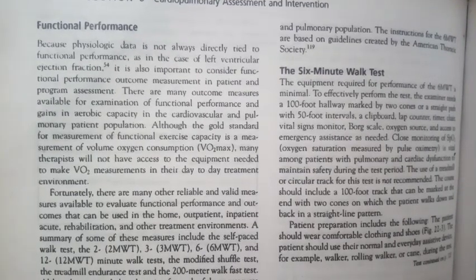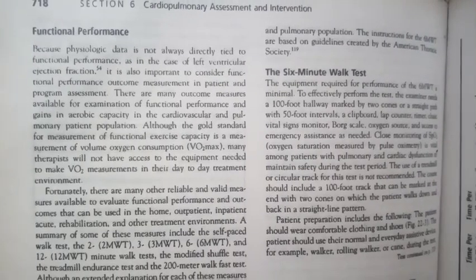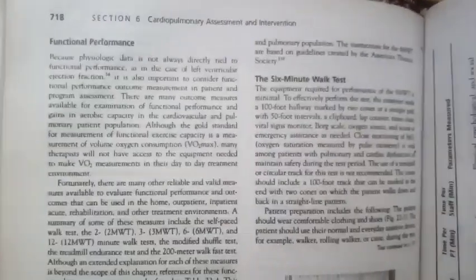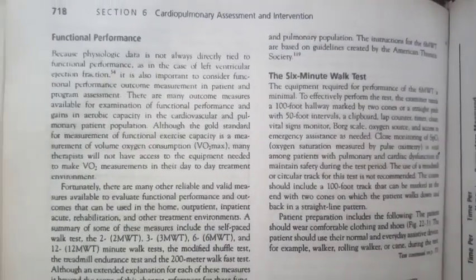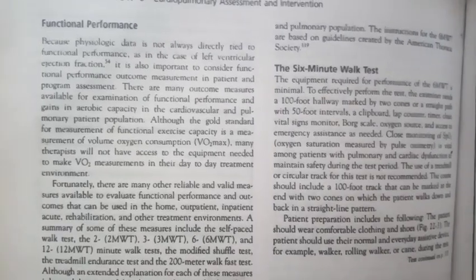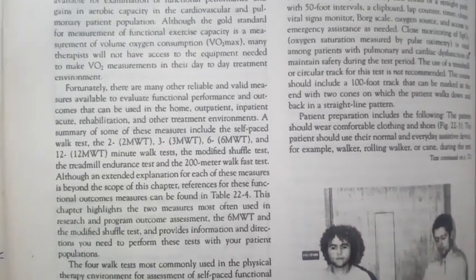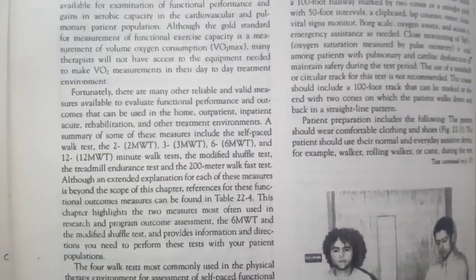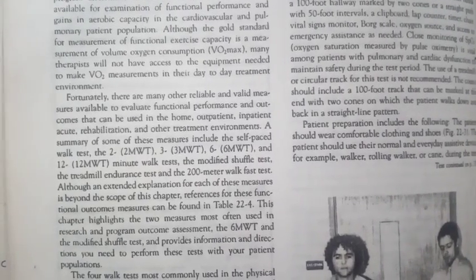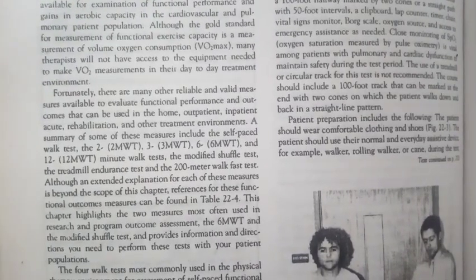The gold standard for measurement of functional exercise capacity is a measurement of volume of oxygen consumption. Many therapists will not have access to the equipment needed to make the VO2 maximum measurement in their day-to-day treatment environment. Fortunately, there are many other reliable and valid measures available to evaluate functional performance and outcomes that can be used in the home, outpatient, inpatient, acute rehabilitation, and other treatment environments.